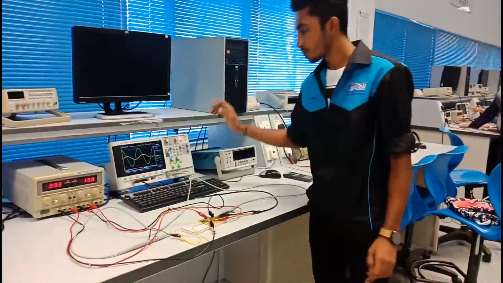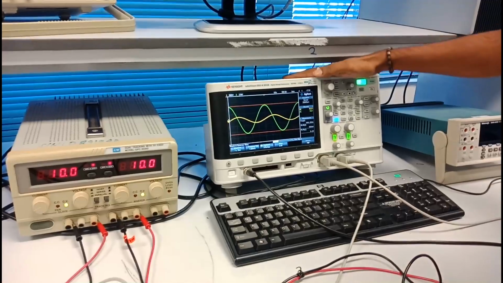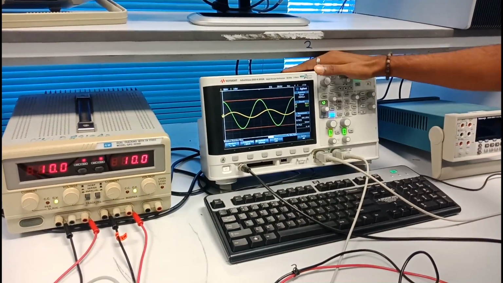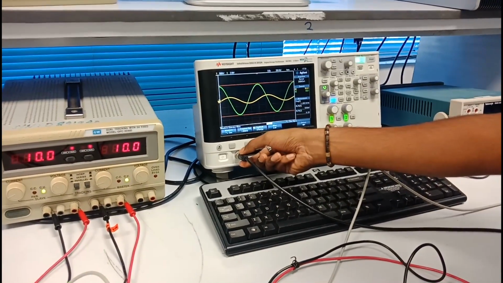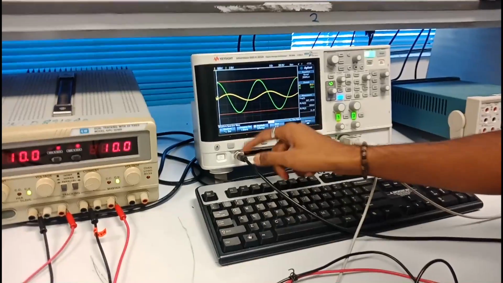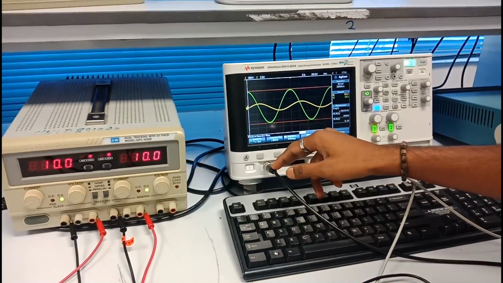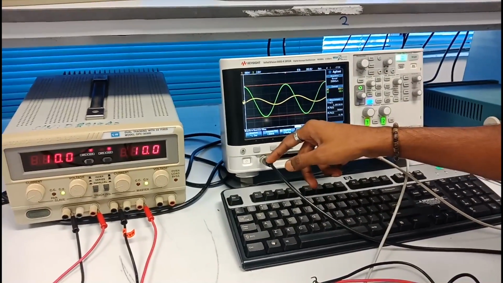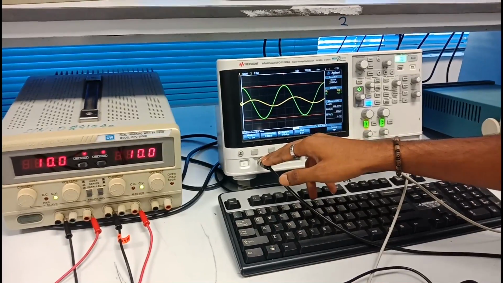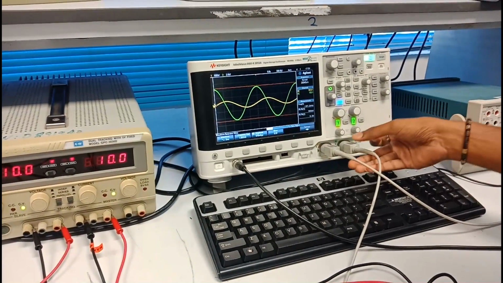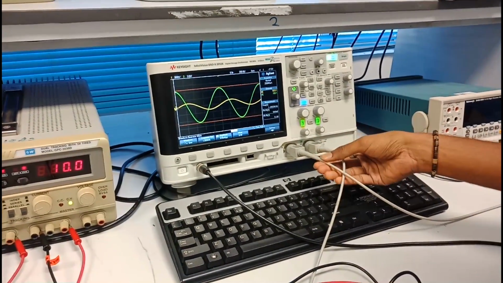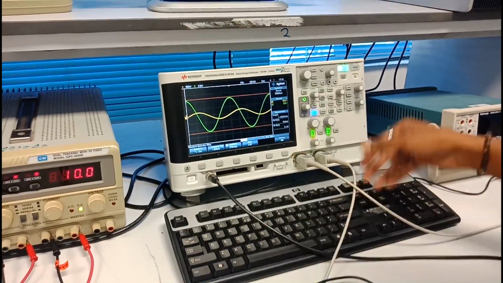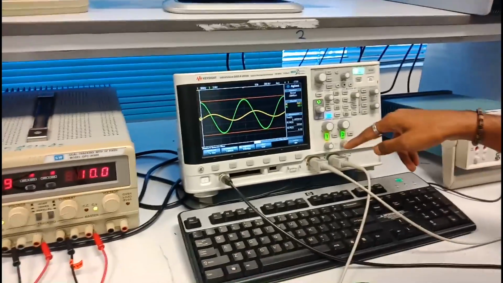And this is the oscilloscope we're going to use now. We connected a wire here for the function gen, so it will be supplying a sinusoidal waveform with 1 kilohertz of frequency. These are the two measurement probes that we are using to measure the waveform of the input and the output.